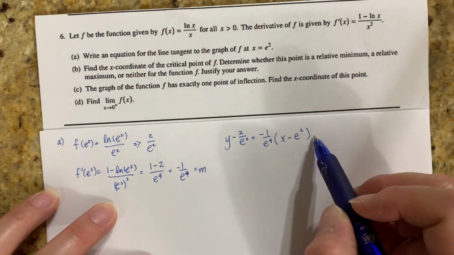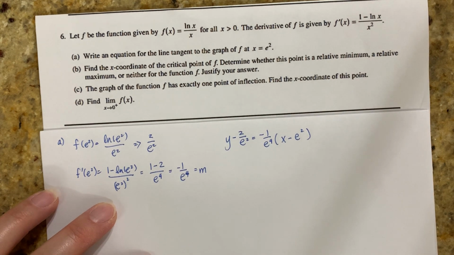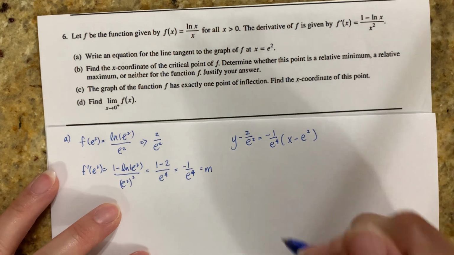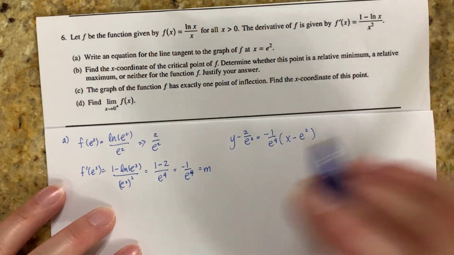If you're so inclined, you can add the 2 over e squared over to the other side. It doesn't really make much of a difference in terms of cleanup. It doesn't really clean up. So that's it for the line equation, the tangent line.